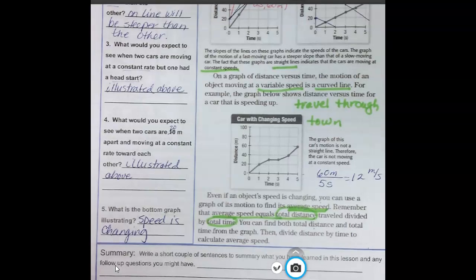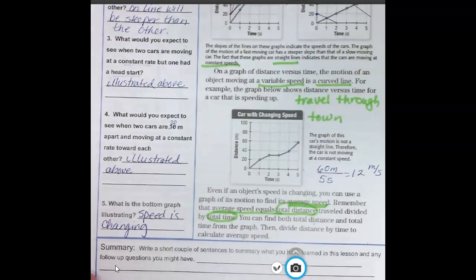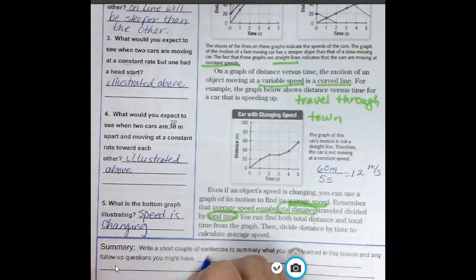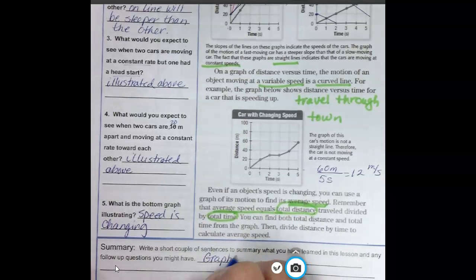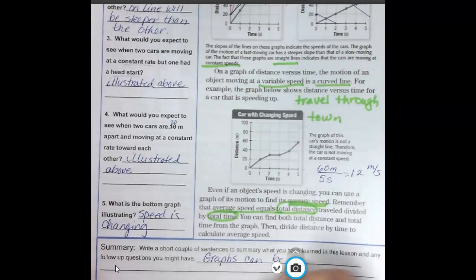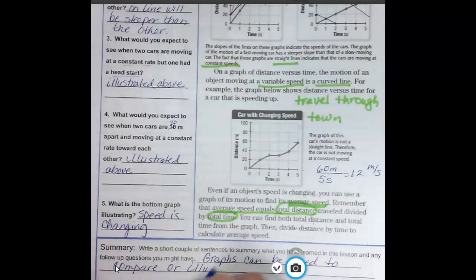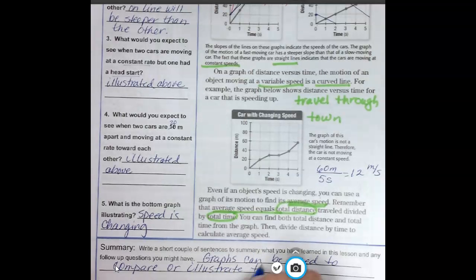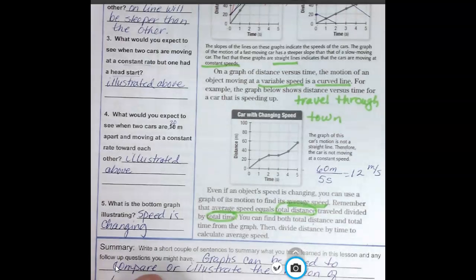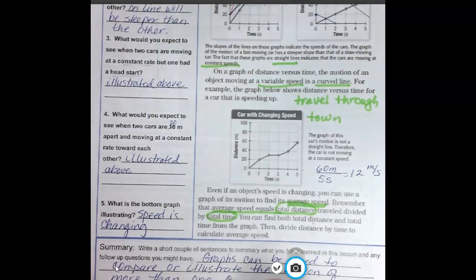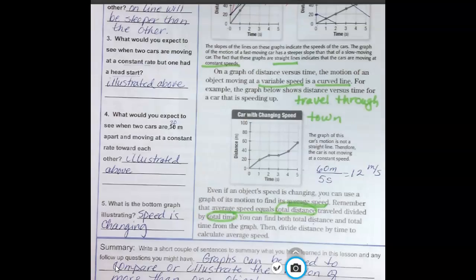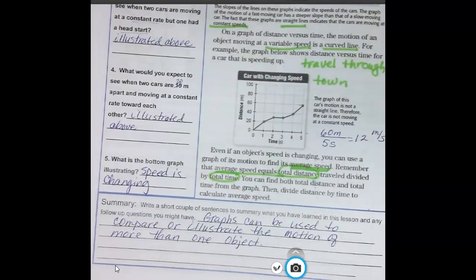Again, what does this mean on there is basically I would say that graphs can be used to compare or illustrate the motion of more than one object. Okay, and just so that we can, again, do a comparison of those.